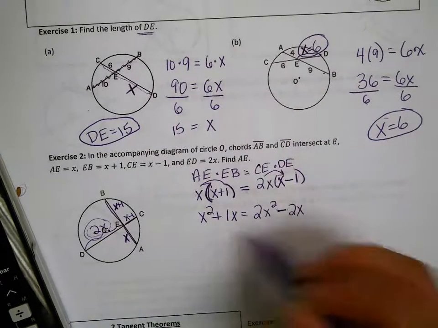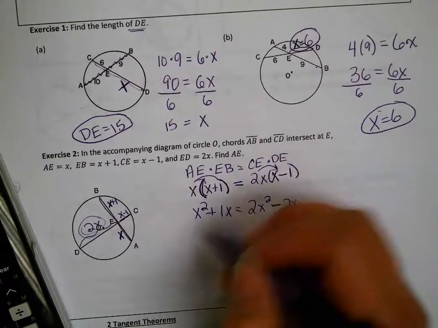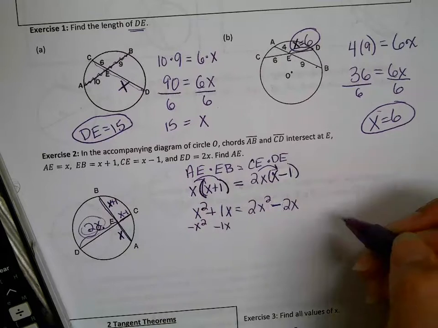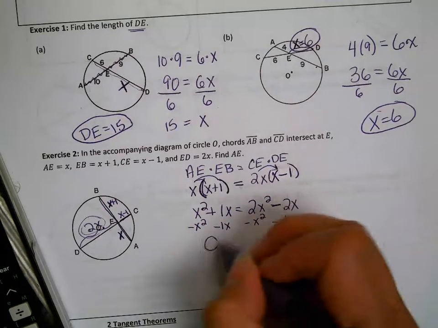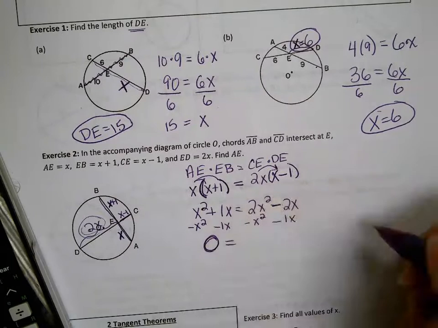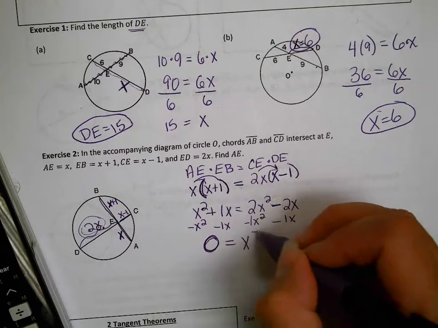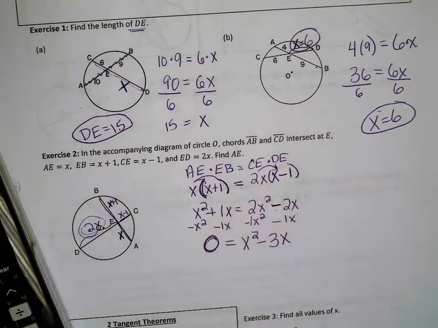So from here, we have x squareds on either side. We need to kind of loop them across. So I'm going to subtract x squared and 1x from the left side. What that does is it combines all my like terms. So we have a 0 here equals 2x squared minus 1x squared is going to be x squared. Negative 2x minus 1 is negative 3x.